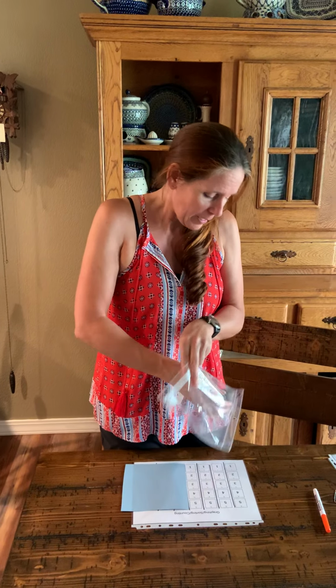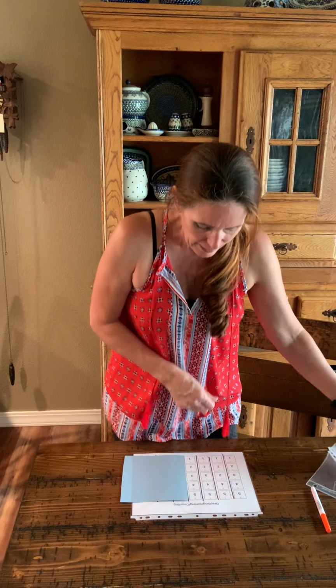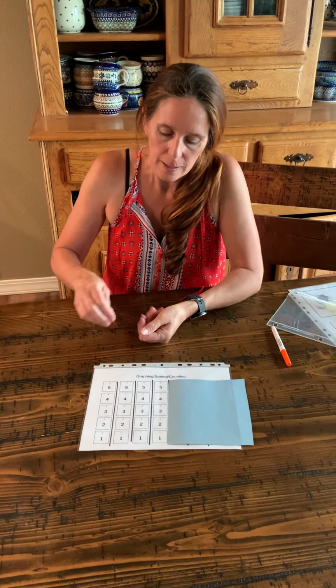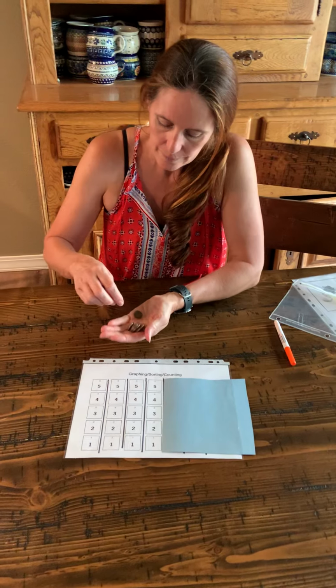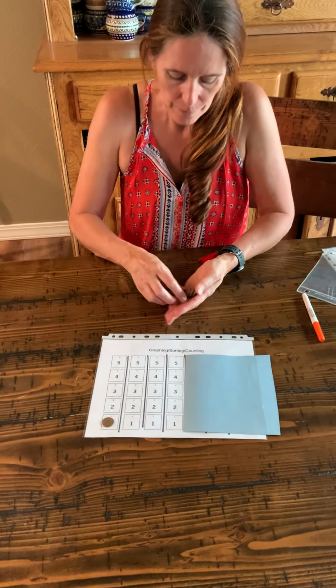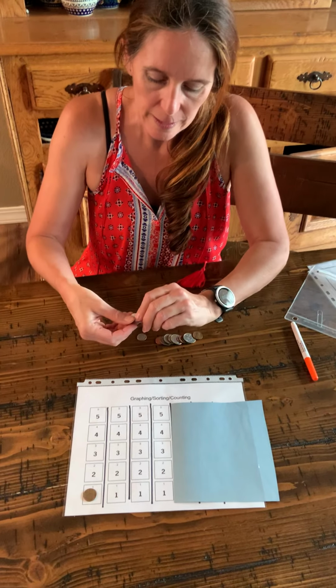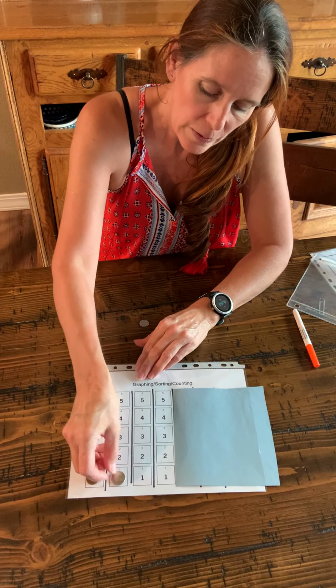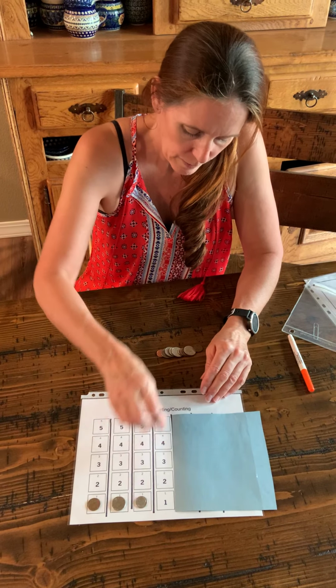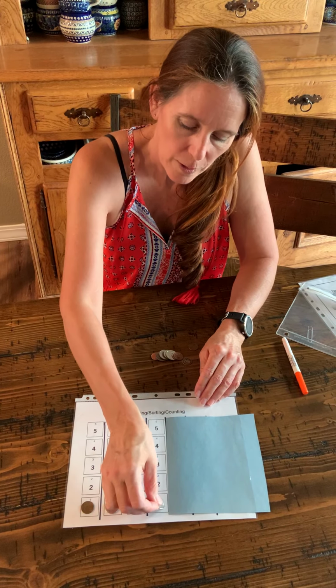So I have my money and I'm going to use my graph. I'm going to make this line my pennies, this line my nickels, this line my dimes, and this line my quarters.